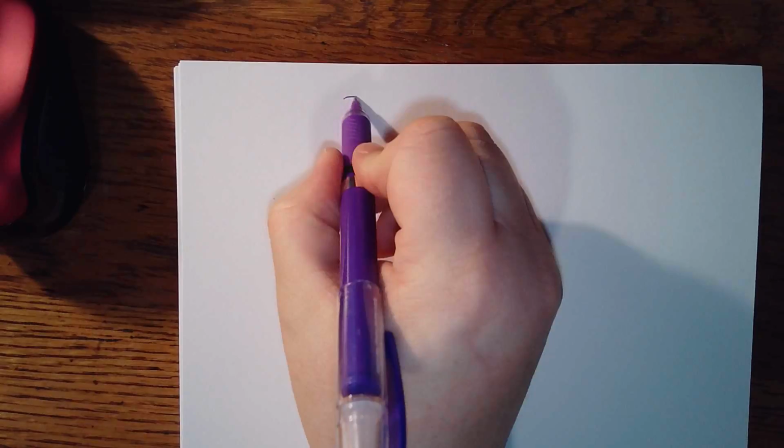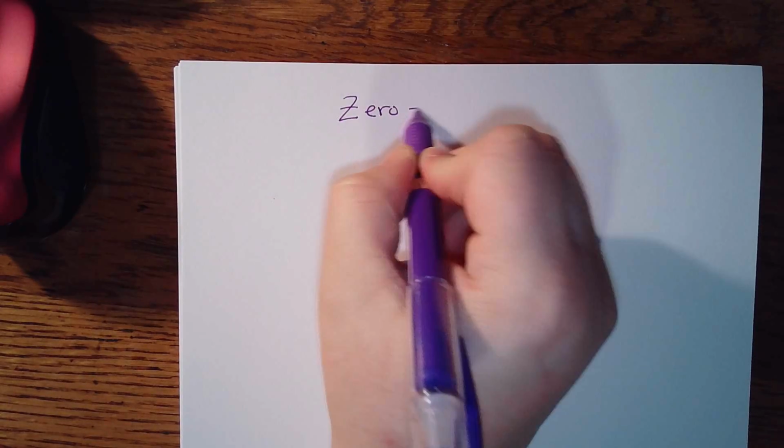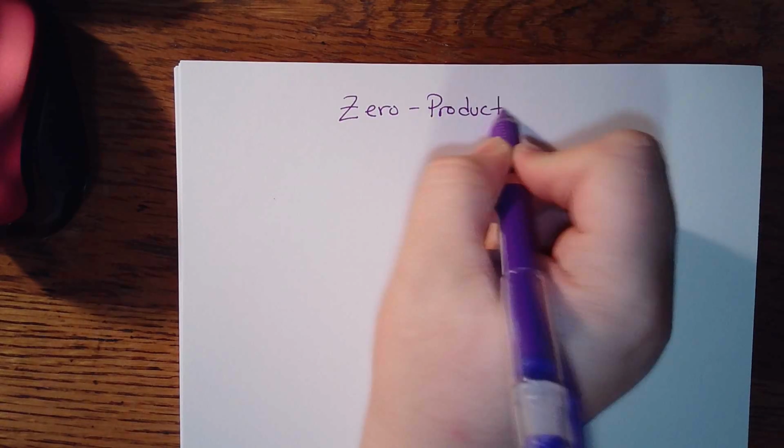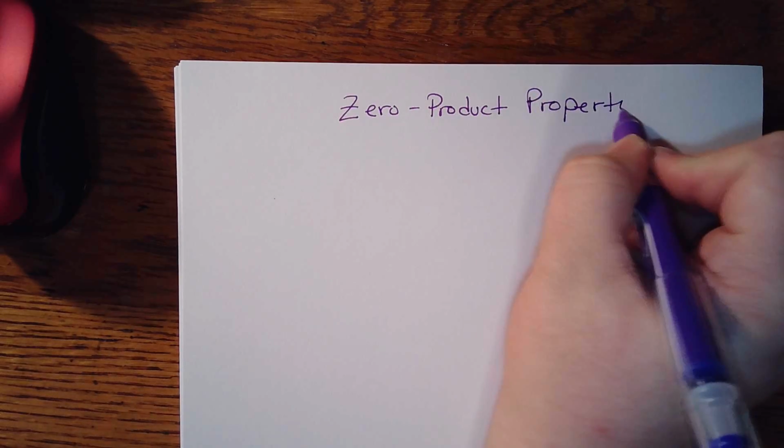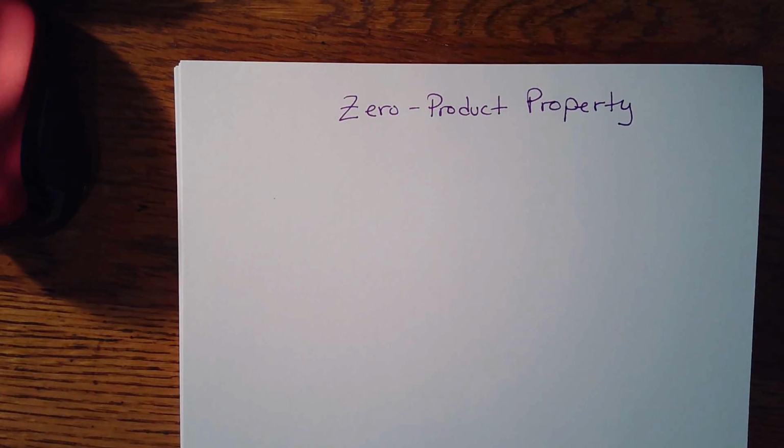Okay, folks, in this one, we're going to talk about the zero product property. So I'm going to title this Zero Product Property. Now this has to do with our 7.4 at the beginning of it. So what we're getting into today is taking the two parts of a polynomial and setting them equal to 0.